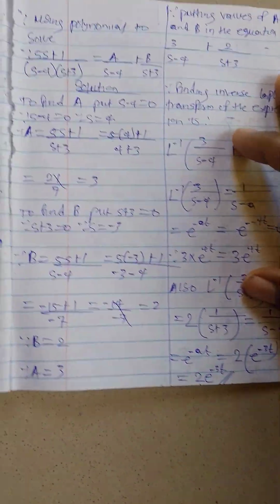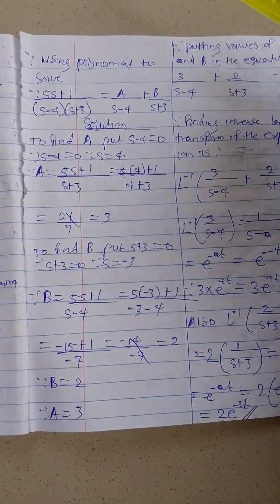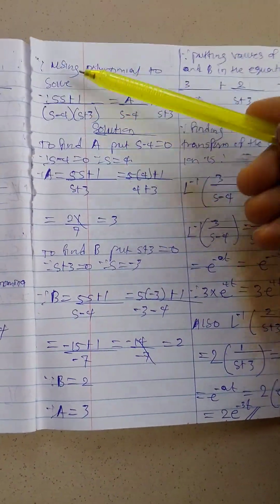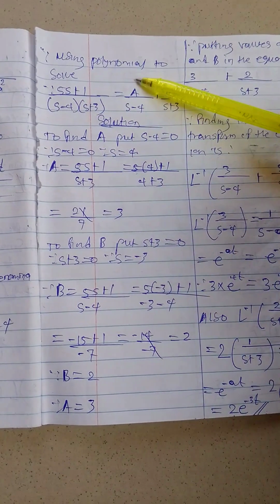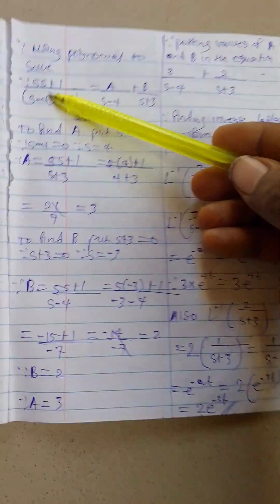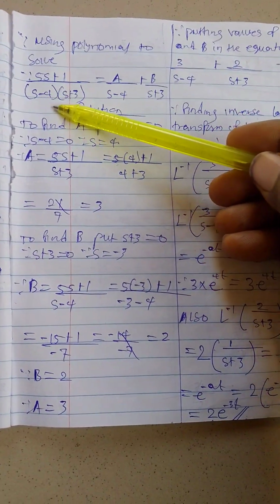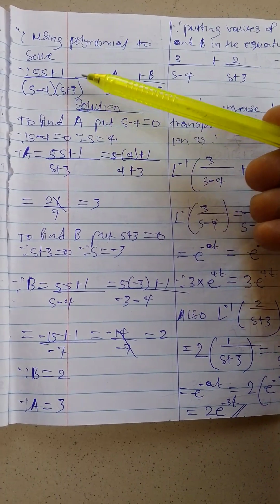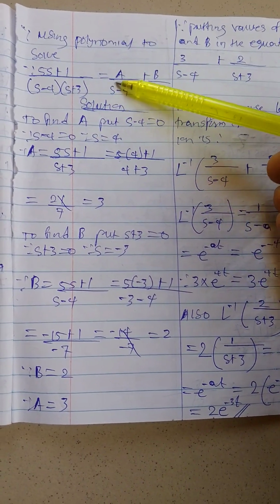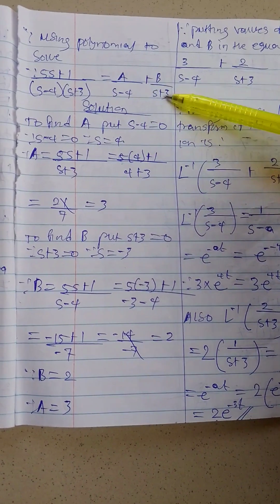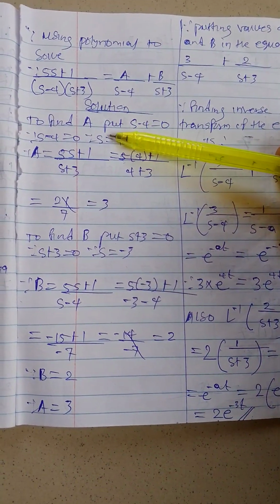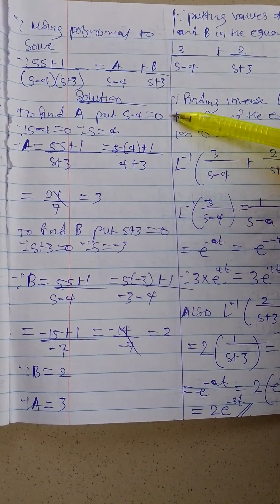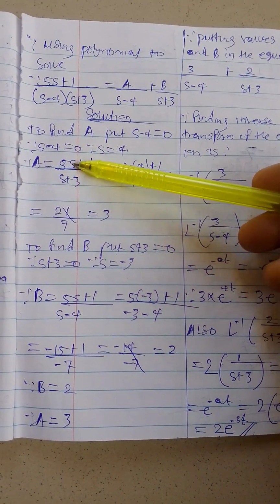Now use partial fractions to solve. So you have 5x plus 1 all over (x minus 4)(x plus 3), which is represented in partial fraction form as a over (x minus 4) plus b over (x plus 3). Now, to find a, put x minus 4 equals to 0. So x minus 4 is equals to 0.